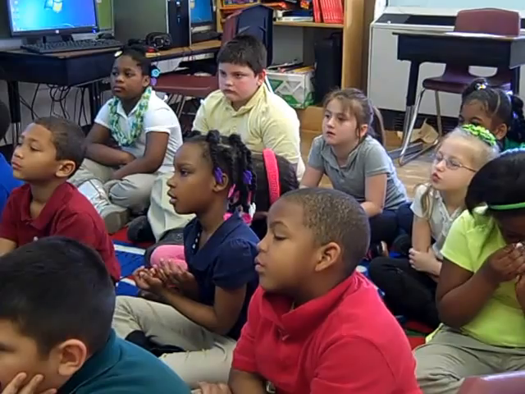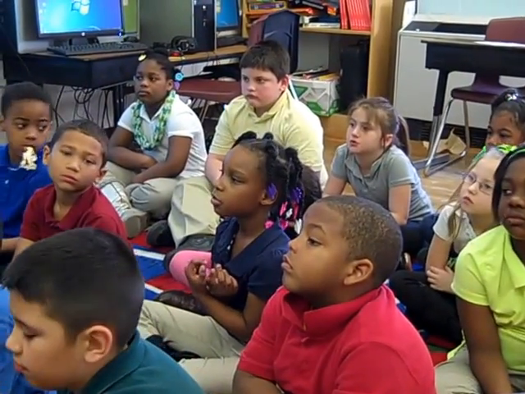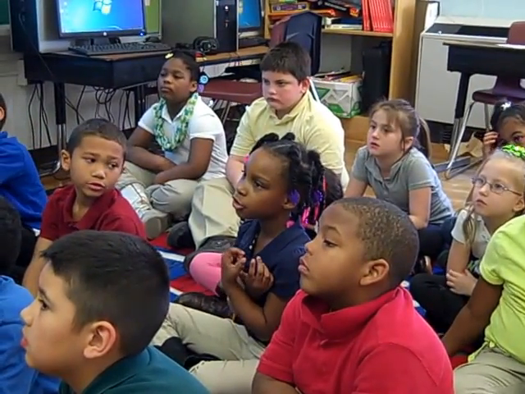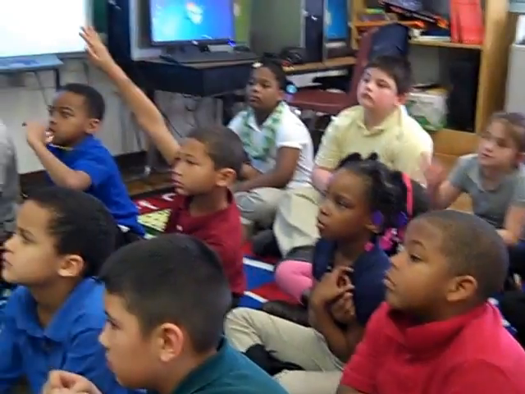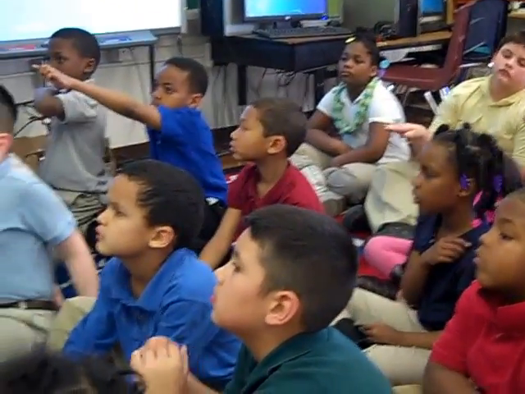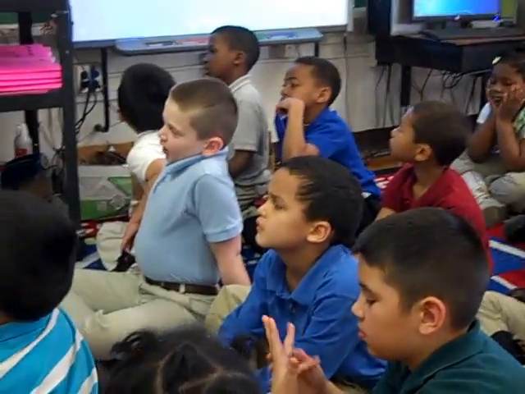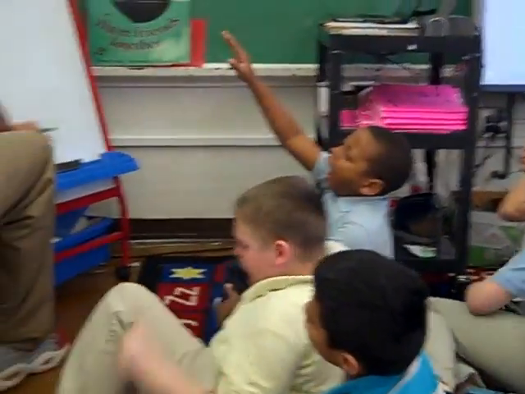Okay. How many? 2. Why 2? Because the rows are 2. Excellent. Which way do I go for a row? Dex? Straight across. So I know my row is going to go this way. That's why I drew 2 boxes for 2 rows.